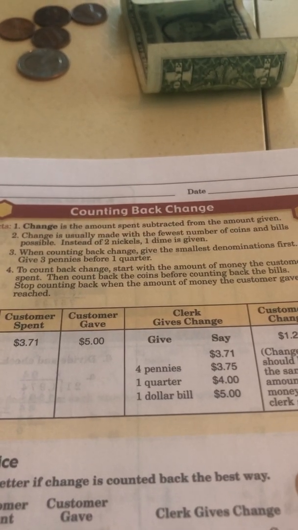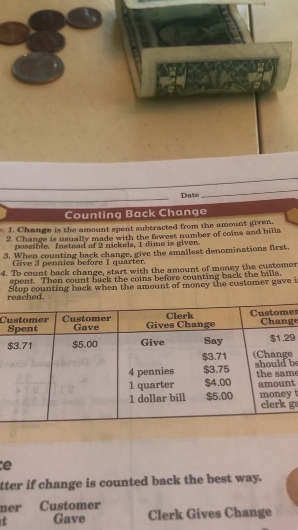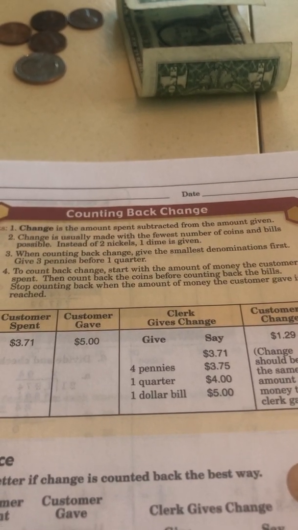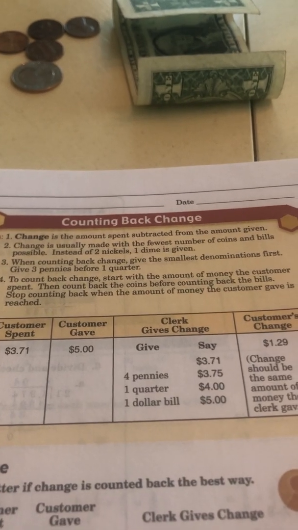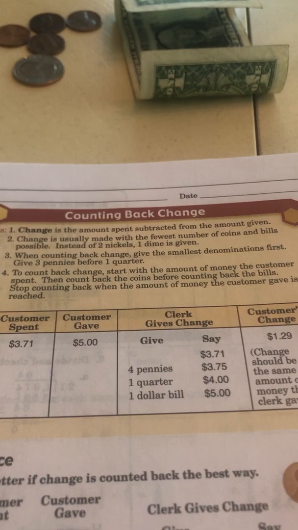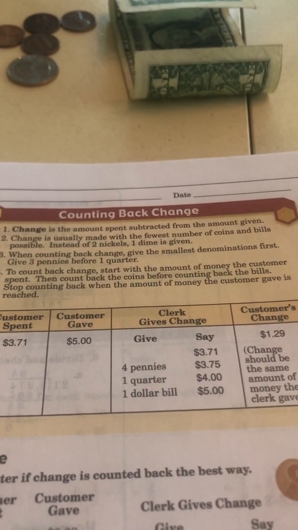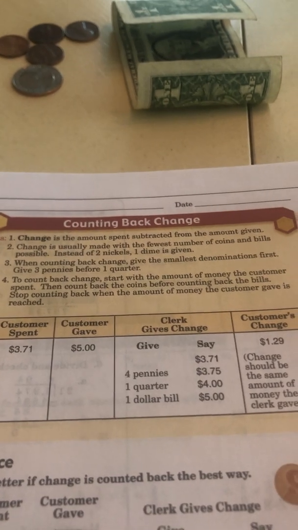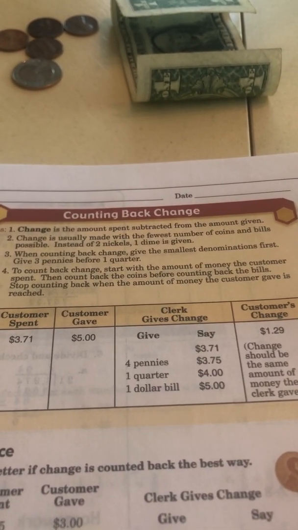Instead of 2 nickels, 1 dime is given. When counting back change, give the smallest denominations first. Give 2 pennies before 1 quarter. To count back change, start with the amount of money the customer spent. Then count back the coins before counting back the bills. Stop counting back when the amount of money the customer gave is reached.